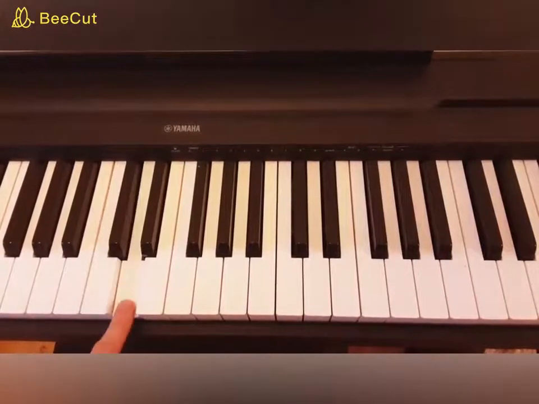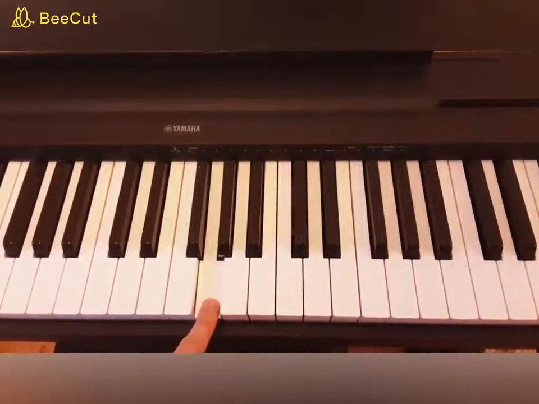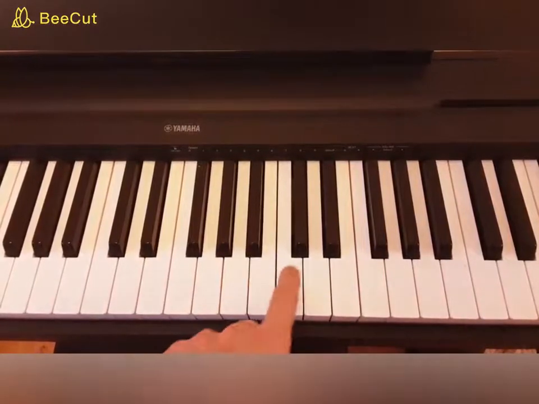C, D, E, F, G. And if you remember from what I said earlier, once we get to G, we start over at the beginning of the alphabet. A, B, C.